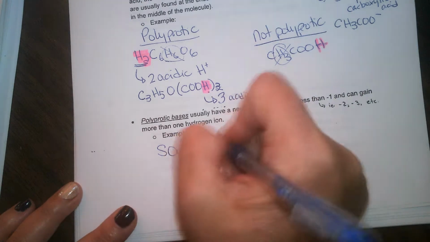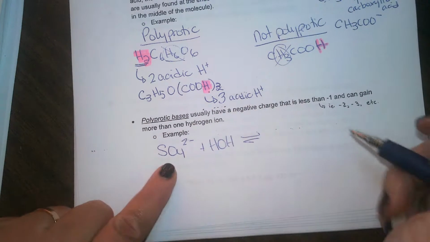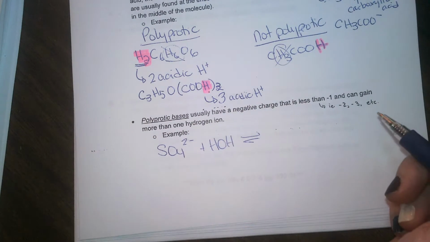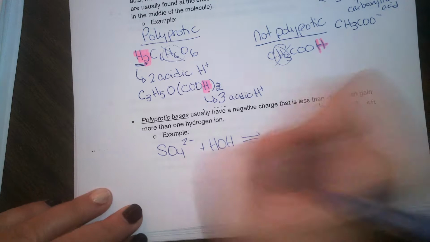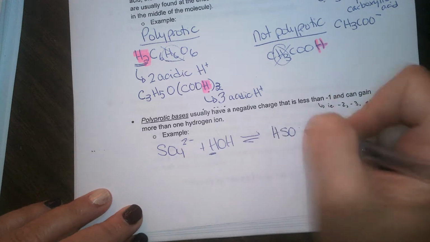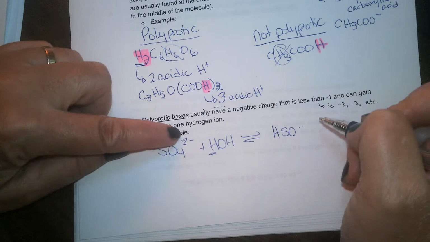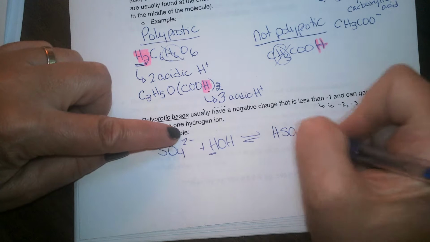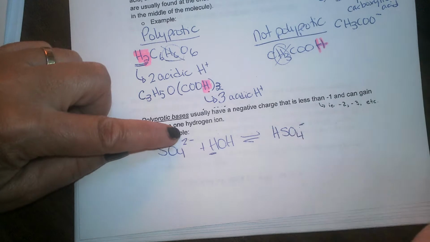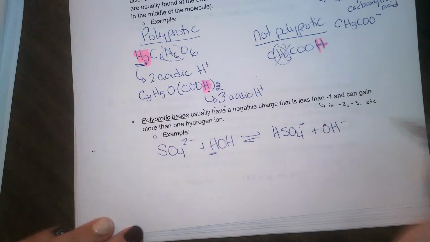Plus water. This, and it's the same thing. It only happens one step at a time. This will gain 1 hydrogen. What's going to happen to my charge if I add a positive to it? It's going to go just to 1 negative. And then I have an OH negative.